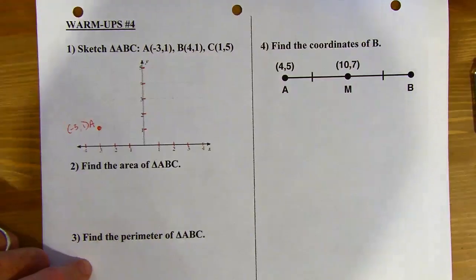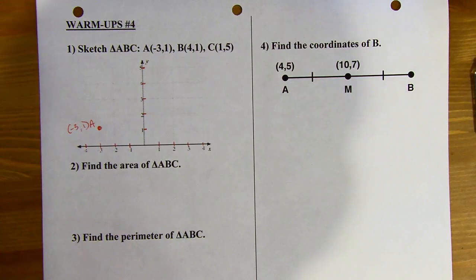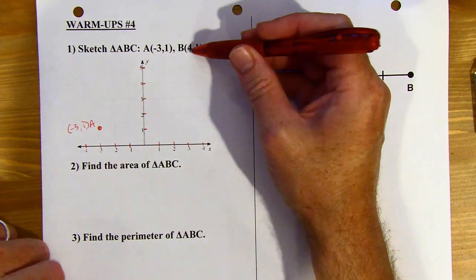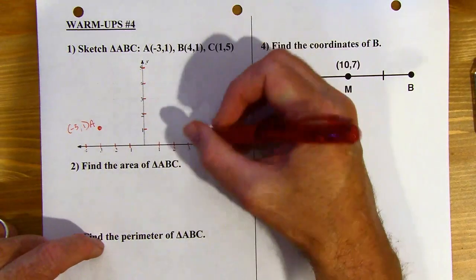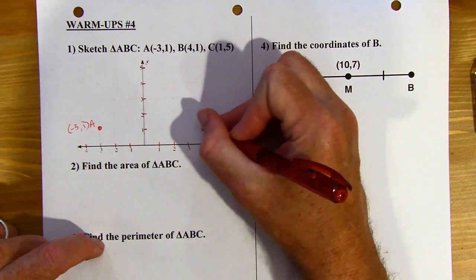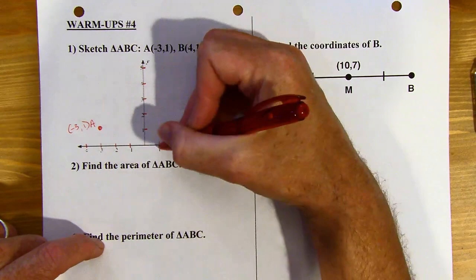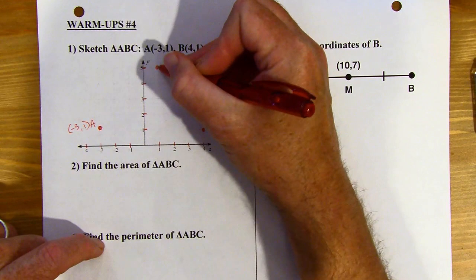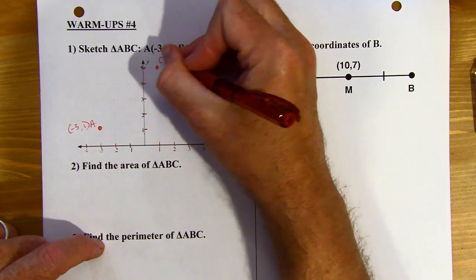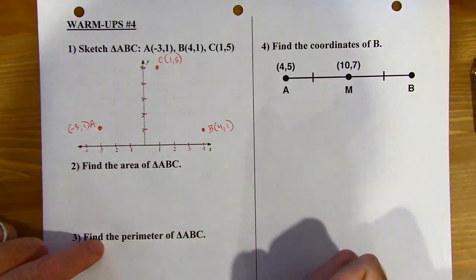There's point A. I'm going to just put the coordinates in too, so I have them there for reference for the following problems. B is 4, 1. That means 4 to the right, 1 up. That puts me right there. And C is 1, 5, so 1 right, 5 up. Okay, and then I'm going to draw the triangle.